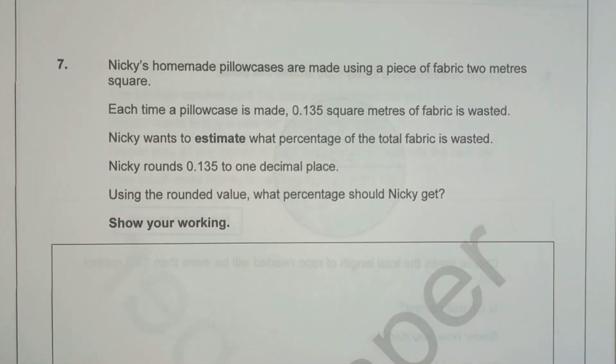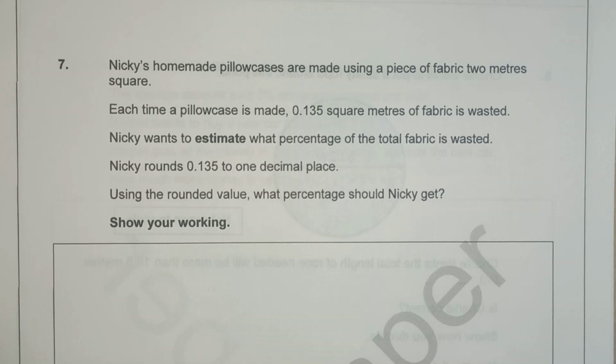Question 7. Nikki's homemade pillowcases are made using a piece of fabric 2 metres square. Each time a pillowcase is made, 0.135 square metres of fabric is wasted. Nikki wants to estimate what percentage of the total fabric is wasted. Nikki rounds 0.135 to 1 decimal place. Using the rounded value, what percentage should Nikki get?